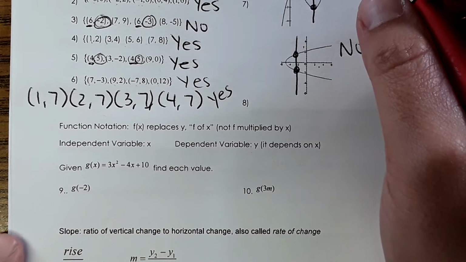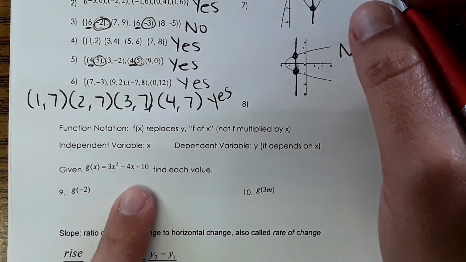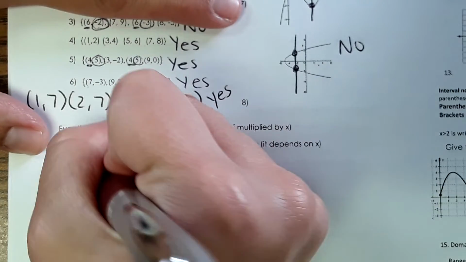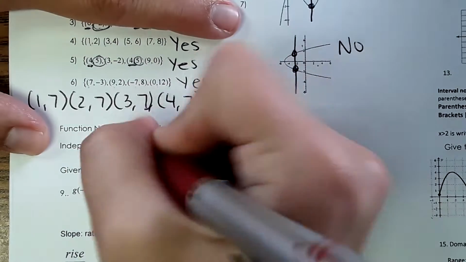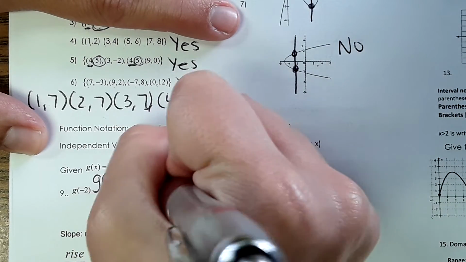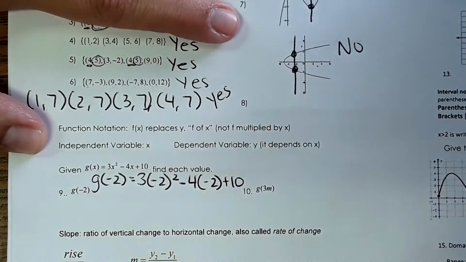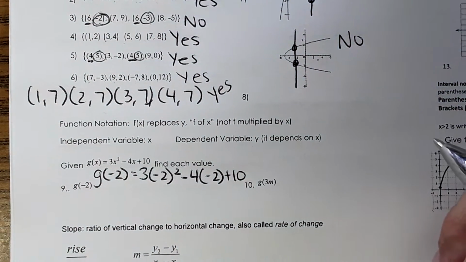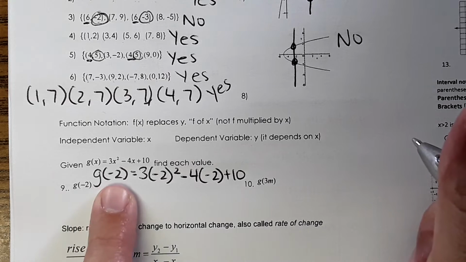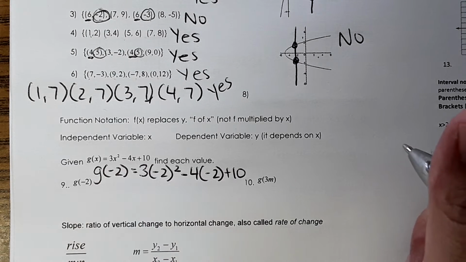So for this, we're going to plug in -2 for the x. So this is what it would look like. g of -2 equals 3(-2) squared minus 4 times -2 plus 10. So all I did was I plugged in this -2 for all the x's in that equation.